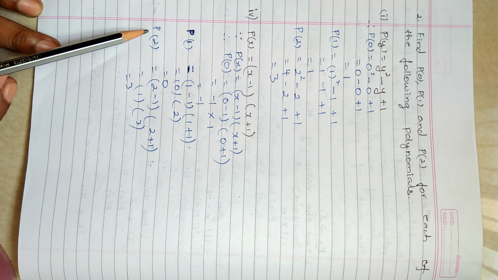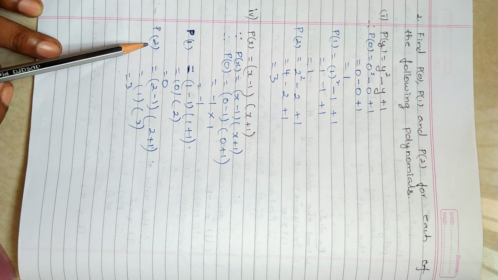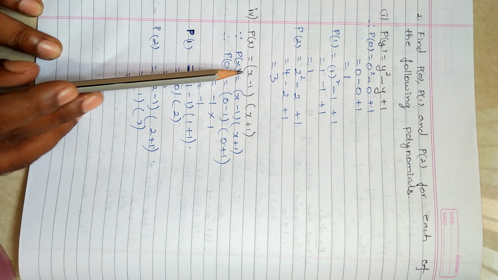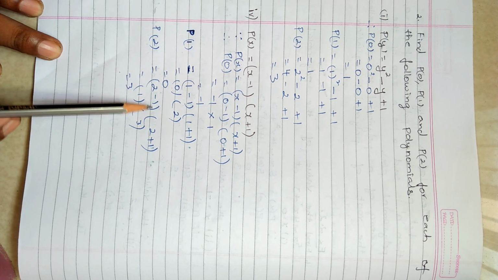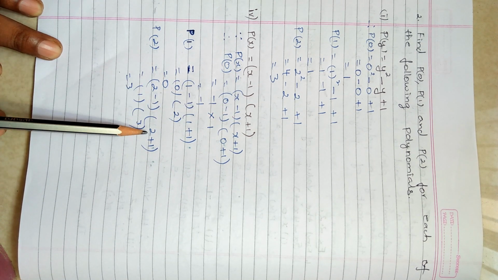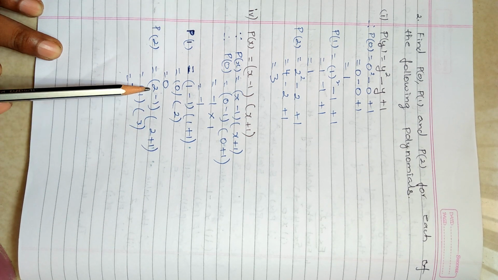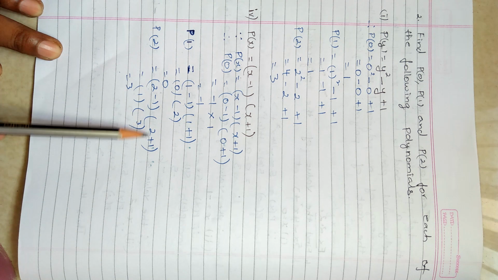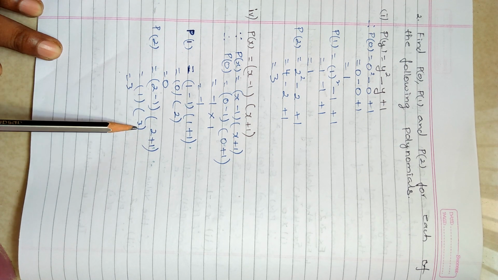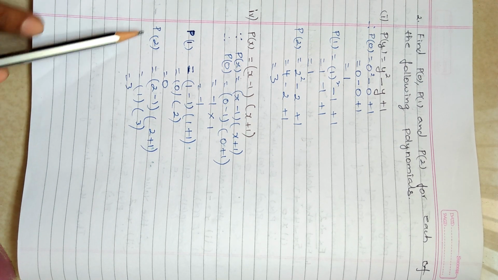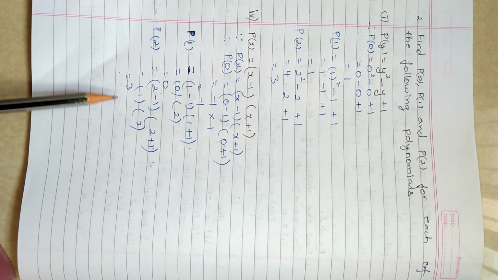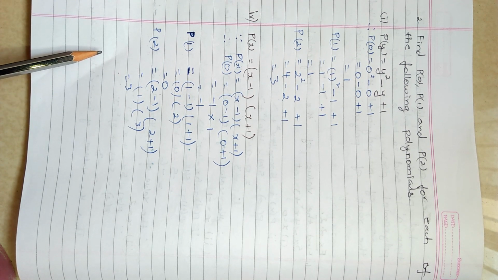Same manner we want to find p of 2. So wherever we have x, just in the same manner substitute. Instead of this x, substitute 2. Therefore 2 minus 1, instead of this x, substitute 2 into 2 plus 1. So 2 minus 1 into 2 plus 1. 2 minus 1 is 1, into 2 plus 1 is 3. 1 into 3 is 3. So thus p of 2 is equal to 3. We have found the answer.